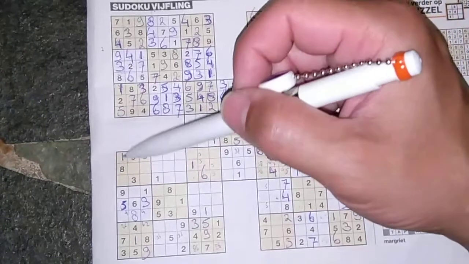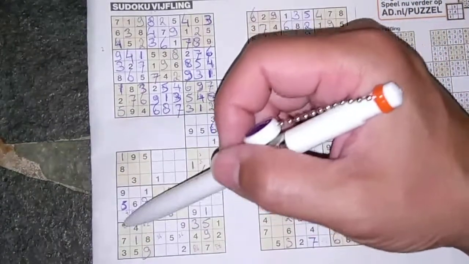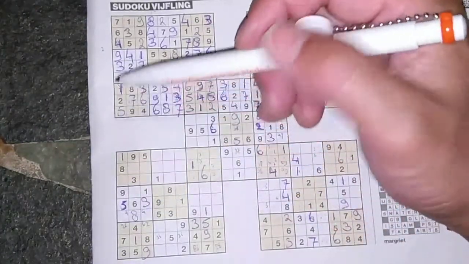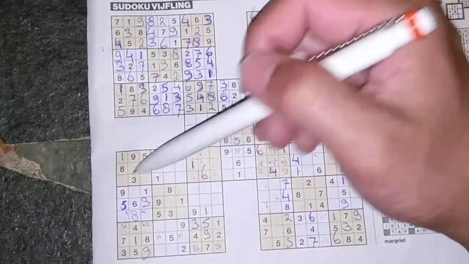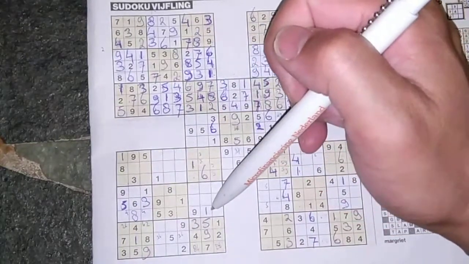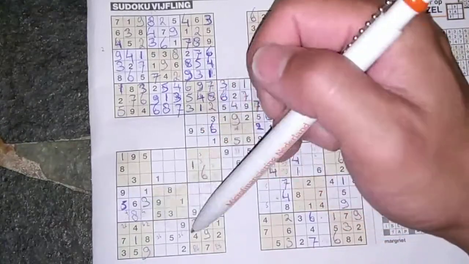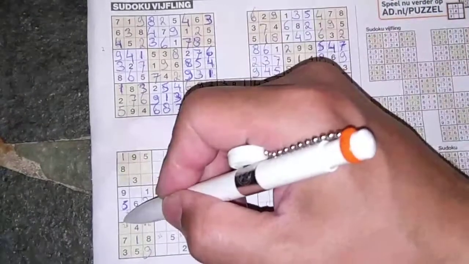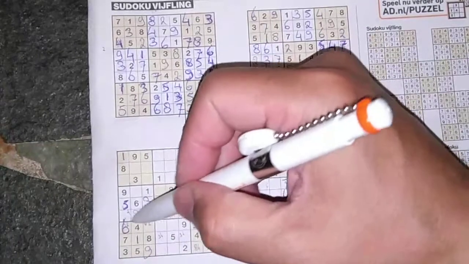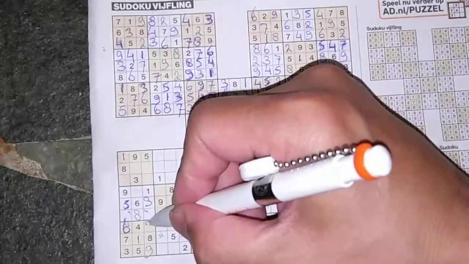Alright, so in the first column, 3 missing numbers. One of the missing numbers is 6. We see here 6, so no 6 there. Here are 6 in this big square, so no 6 in that box. One box left for the 6 should be there. That means one number left should be the 2.